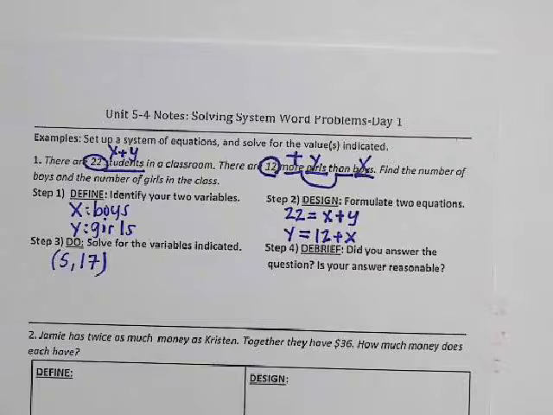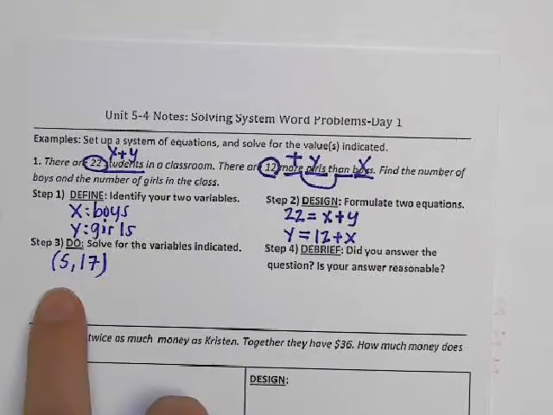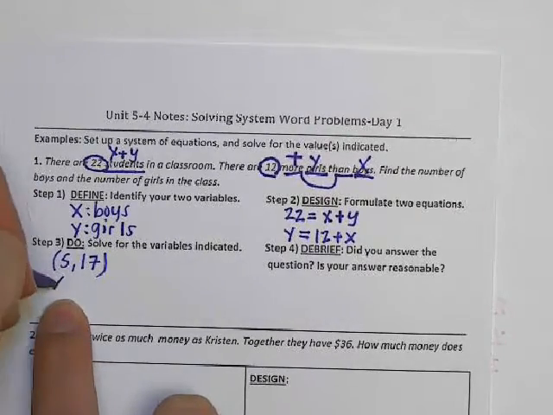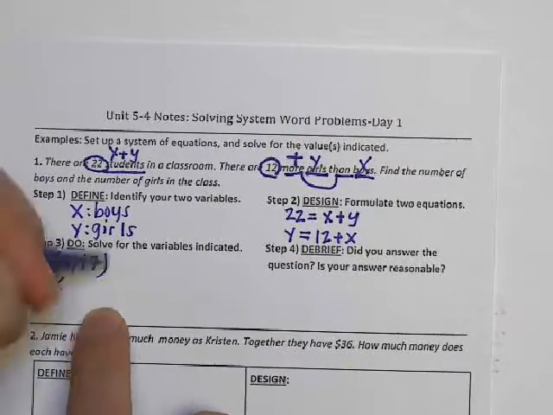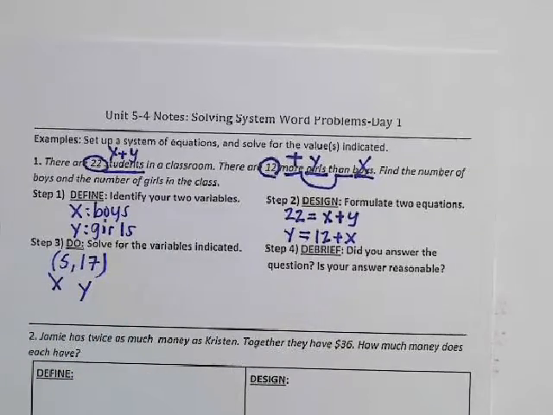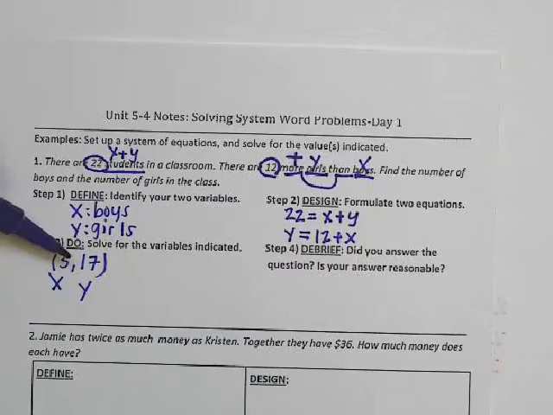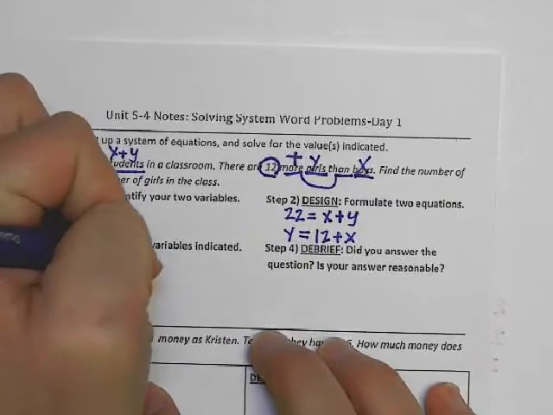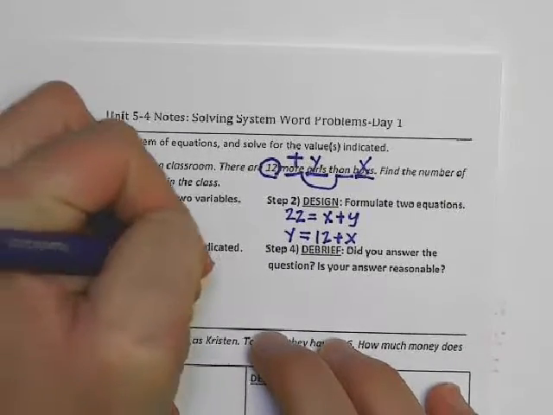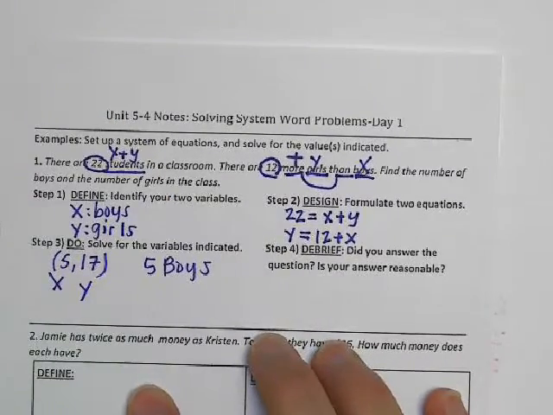Now, what does this tell me? It's the solution. That's where they cross, right? What's the 5 represent? X. What's the 17 represent? Y. Okay, so that's my x and y. Well, x is actually what? Boys. So how many boys do I have? 5 boys. So I'm going to say 5 boys. How many girls do I have? 17 girls.